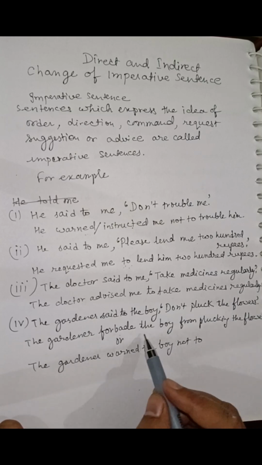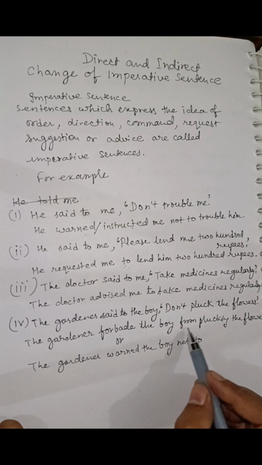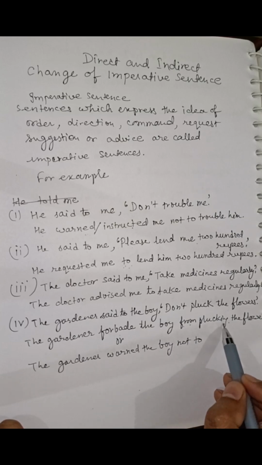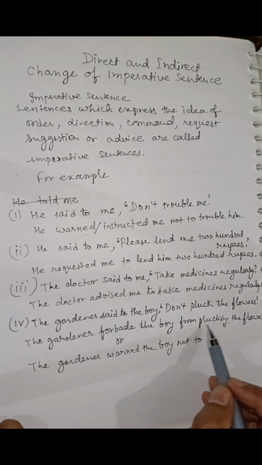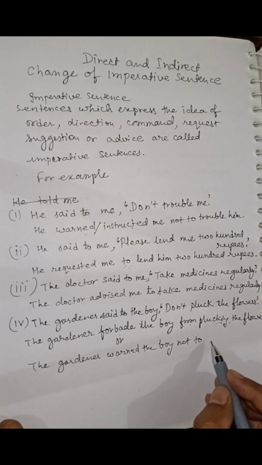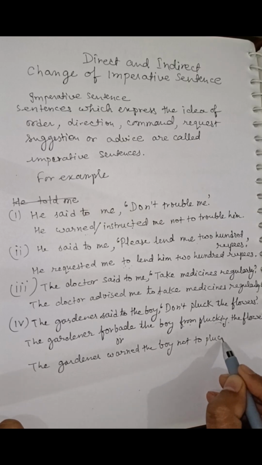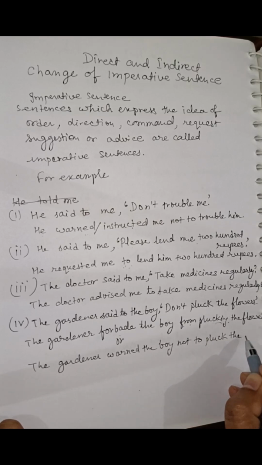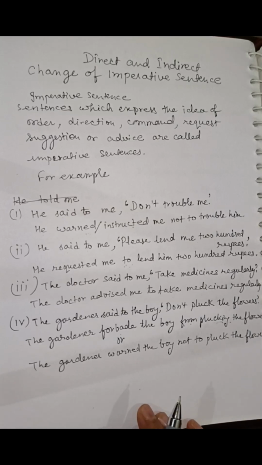But in the first case, we have shown you the use of a gerund, right? From plucking, which is a gerund. So the gardener warned the boy not to pluck the flowers. All right.